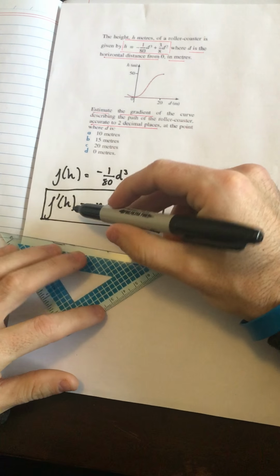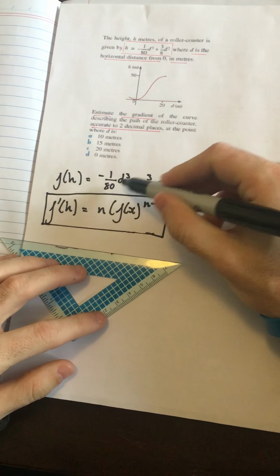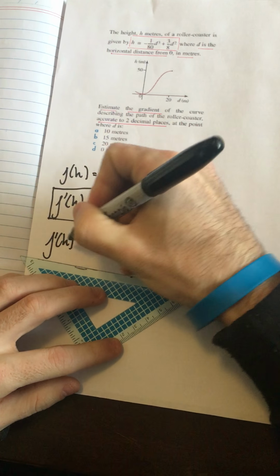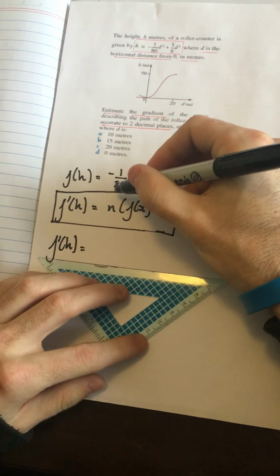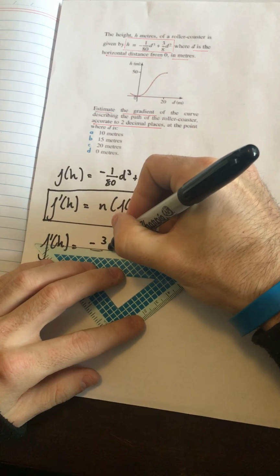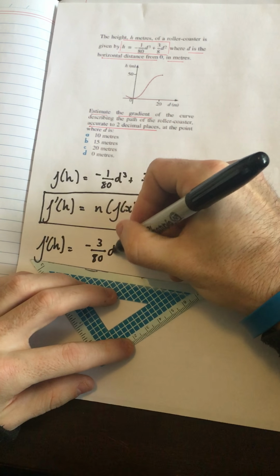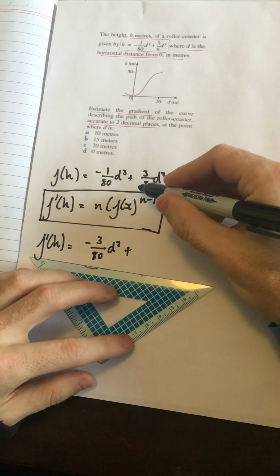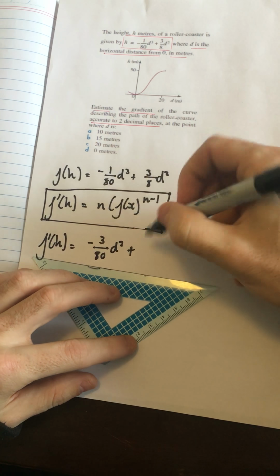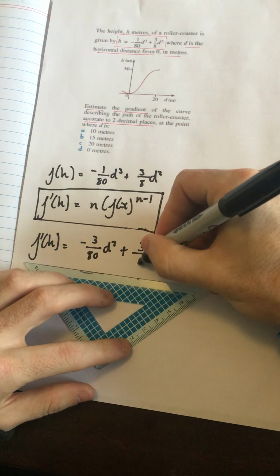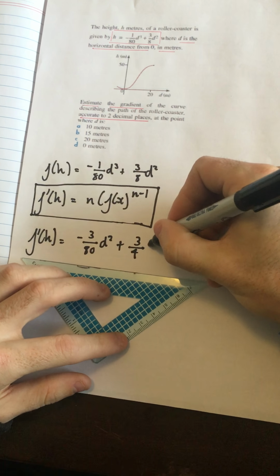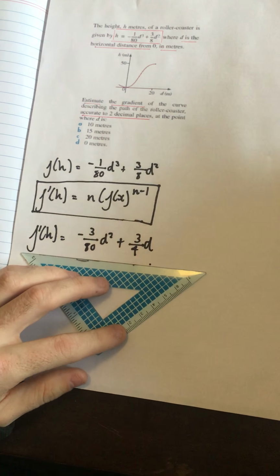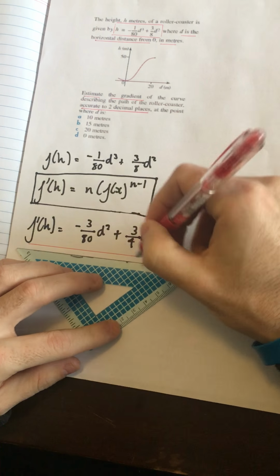Okay, so we want to find the first derivative of each of these terms. So h dash is equal to, bring the 3 down, so it's -3 over 80 d squared, taking 1 from the power, plus bring 2 down, so it's going to be 3 over 4, and then take 1 from the power, which is going to be d. Okay, so that's the equation we're going to use today, so make sure we highlight that, make it clear.